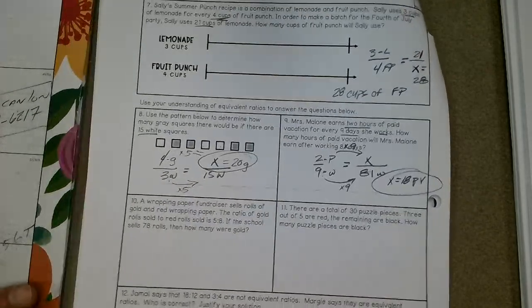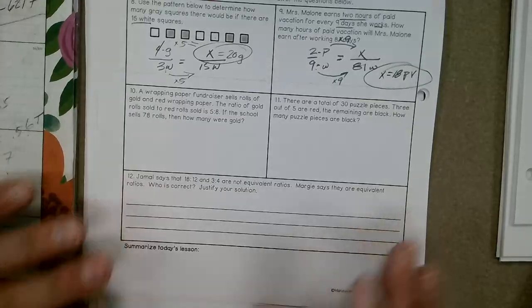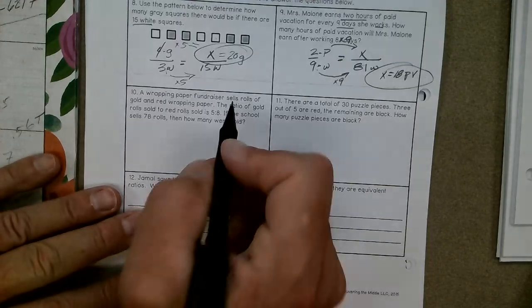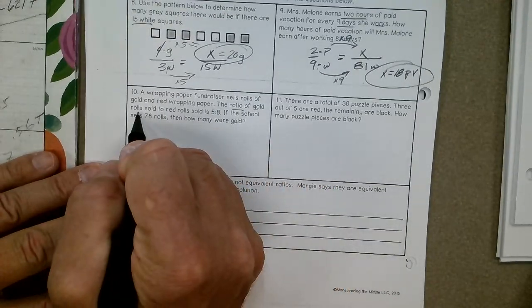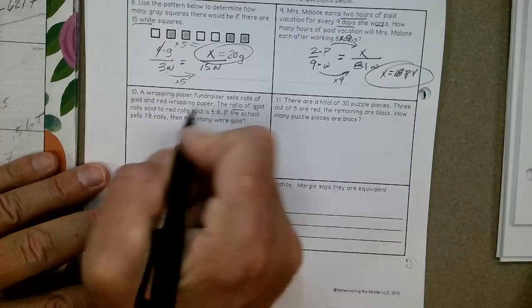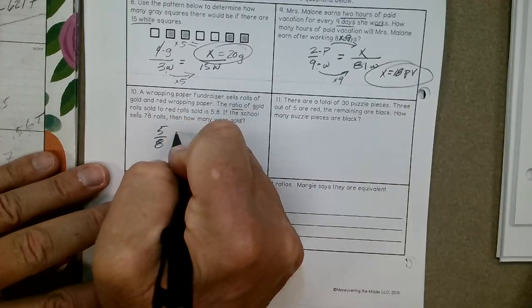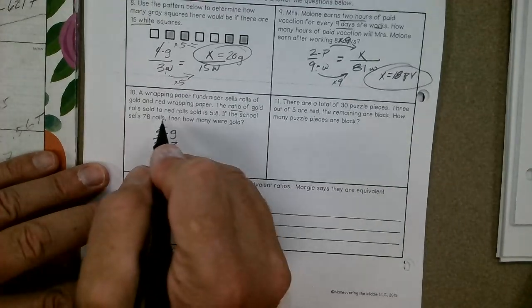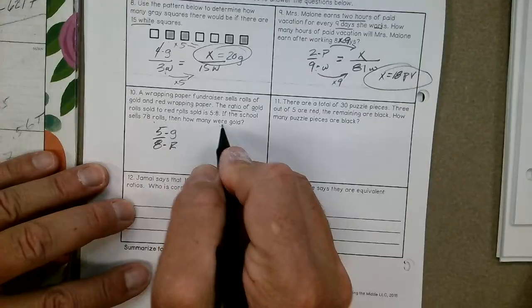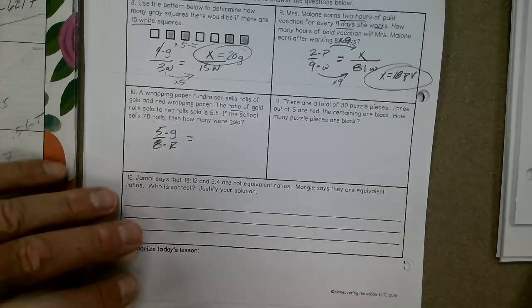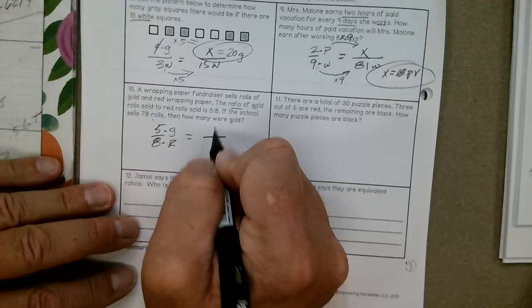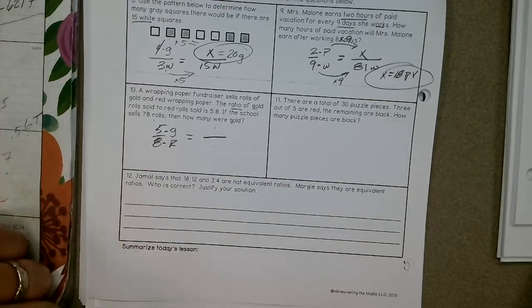Number 10. A wrapping paper fundraiser sells rolls of gold and red wrapping paper. The ratio of gold rolls sold to red rolls sold is 5 to 8. Gold and red. If the school sells 78 rolls, then how many were gold? Okay. So right now, we're looking for this equivalent fraction.